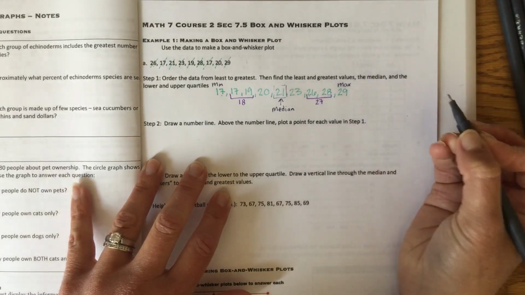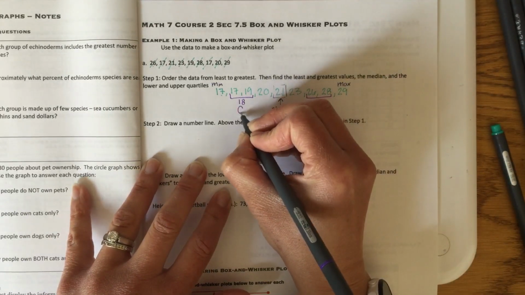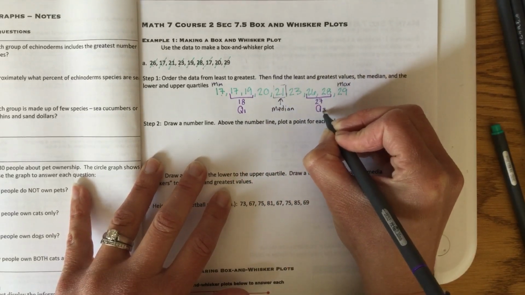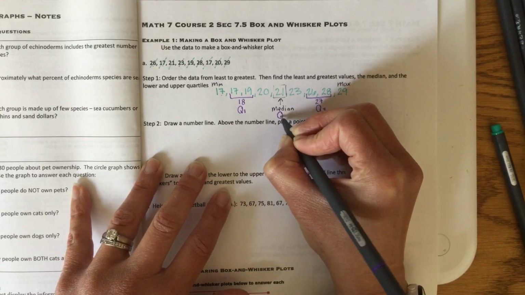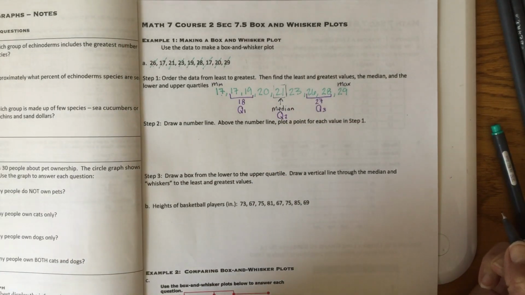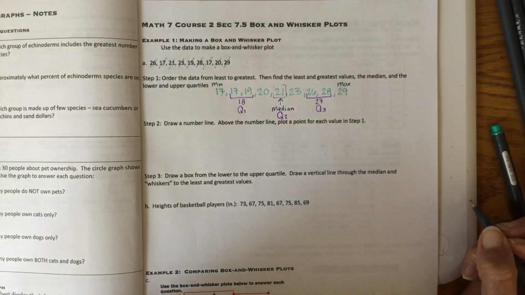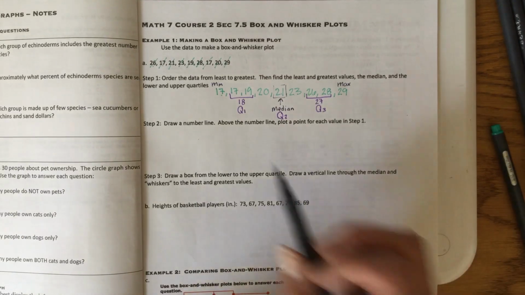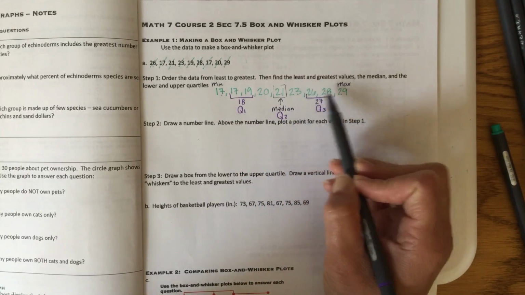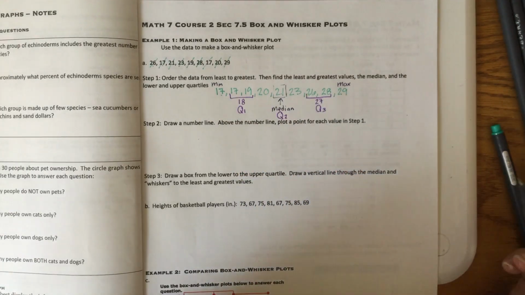Okay, so I'm going to label this Q1 and Q3. This is also known as Q2. Okay, so we basically have split our data into fourths.